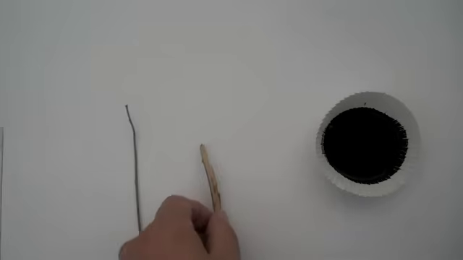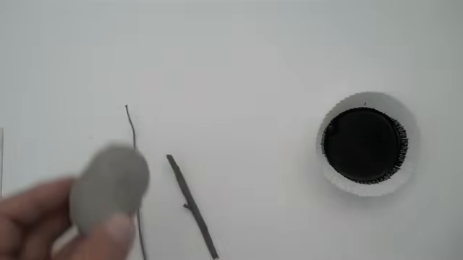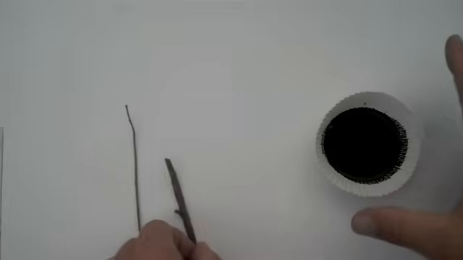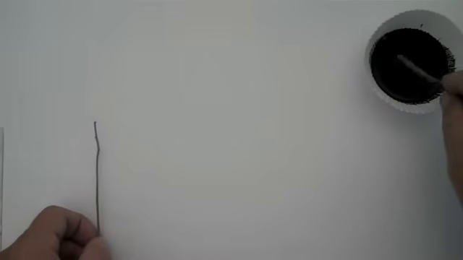For example, sticks. We're going to be using some ink with this, and we're also going to throw in a couple stones. And you can virtually make a mark with almost anything, so feel free to experiment and see what kind of different marks you can make.